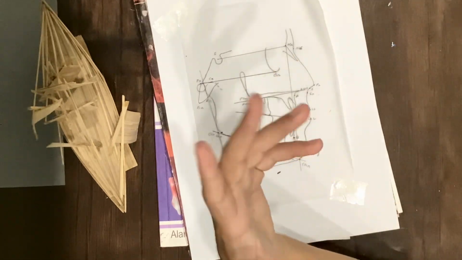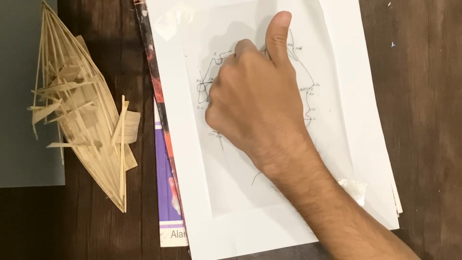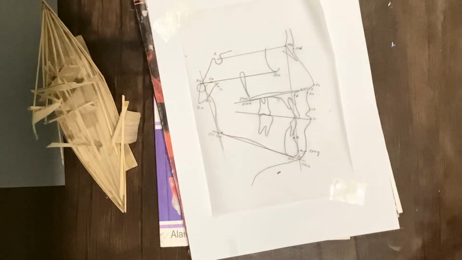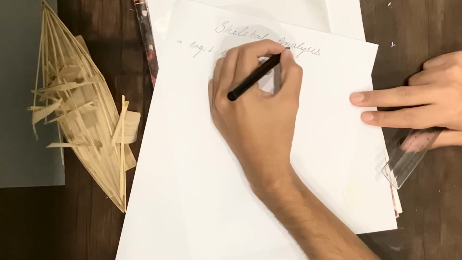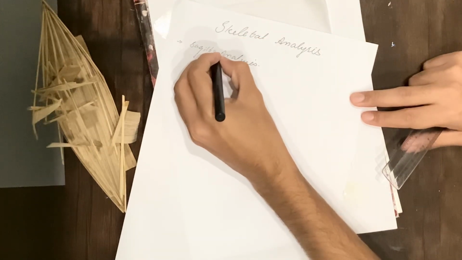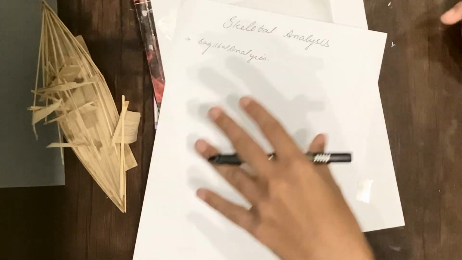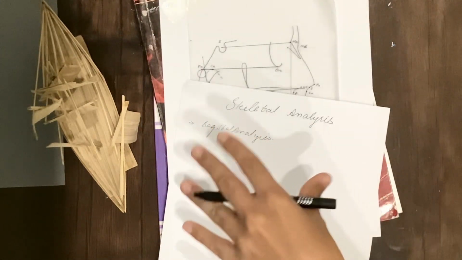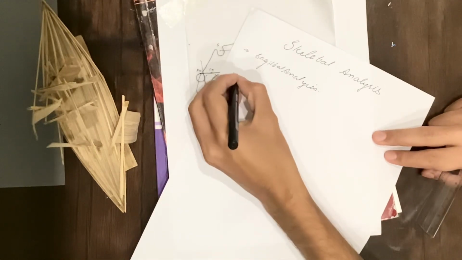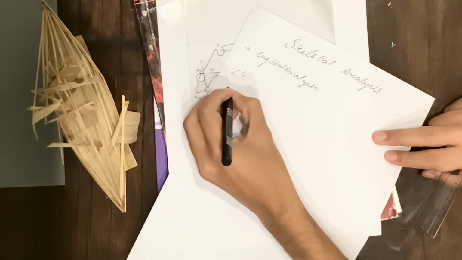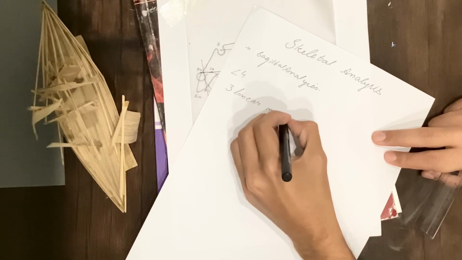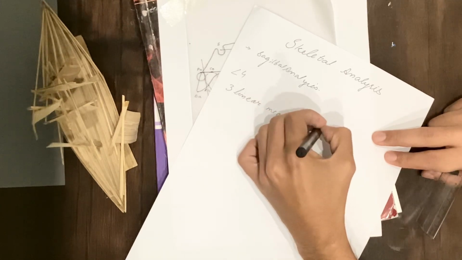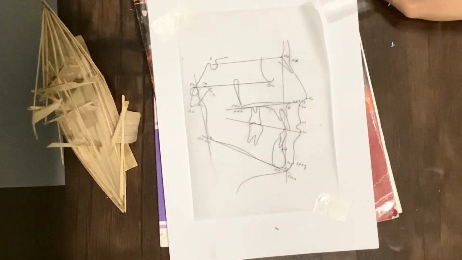So basically in cephalometric analysis we have three parts: the skeletal analysis, the dental analysis, and the soft tissue analysis. The skeletal analysis is further divided into sagittal analysis as well as vertical analysis. In this video, we are going to discuss the sagittal analysis. In sagittal analysis, we have four angles and three linear measurements.